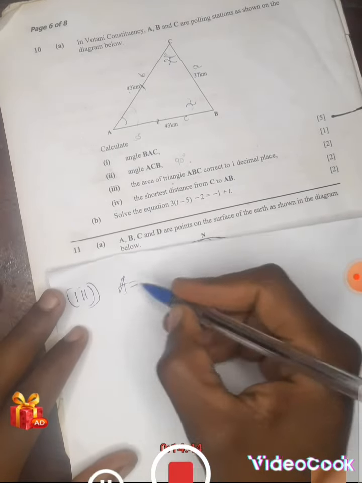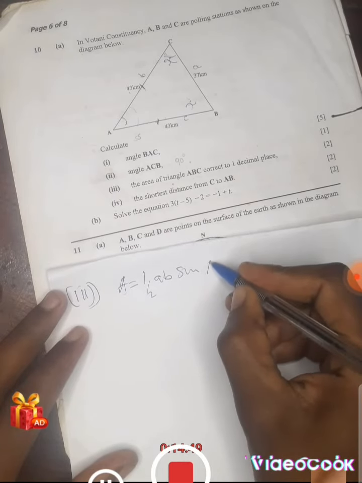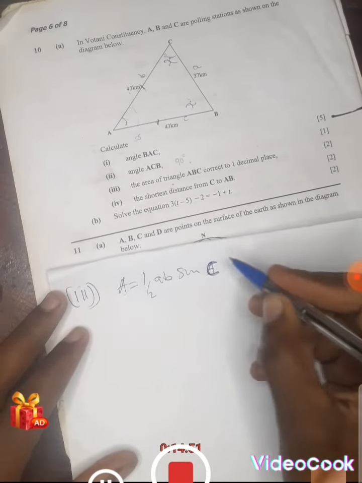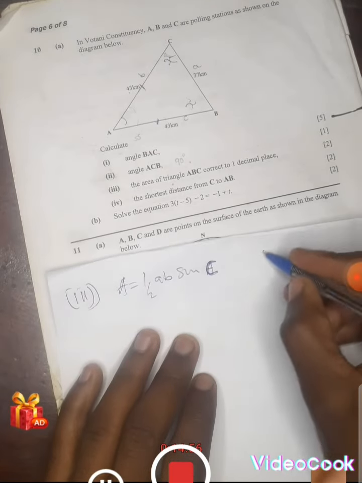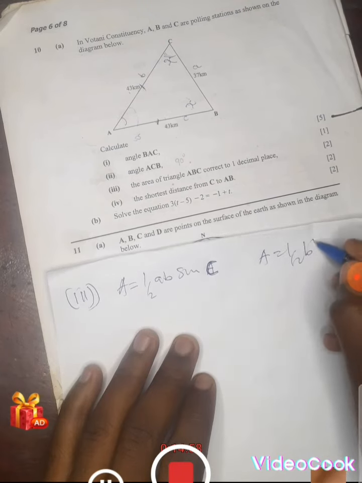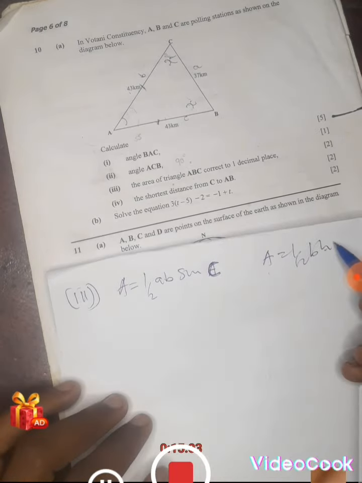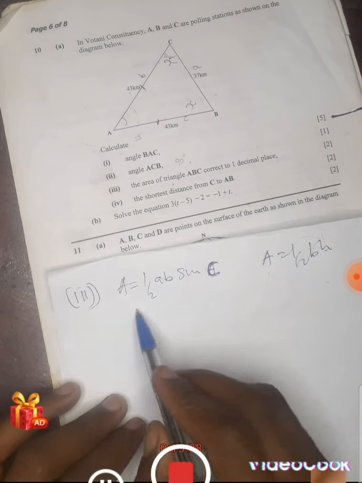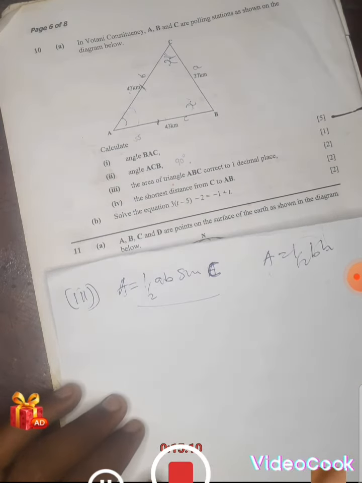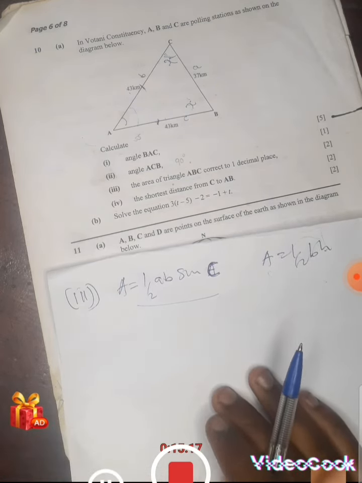So area of the triangle is equals to 1 over 2 AB sine C. I've used this one because this is not a right angled triangle, and we don't have the height. The other formula is area is equals to half BH. So we use this one when I've been given the height. Because we don't have the height, we cannot use this one. So the only choice we have is this formula. Okay, so we want the area of this triangle, half AB sine C.